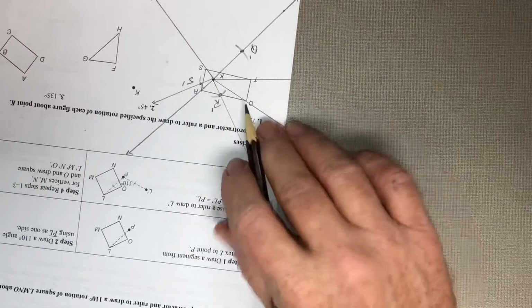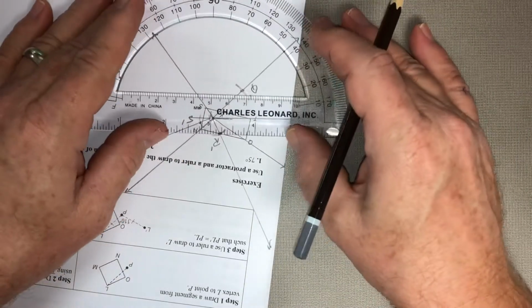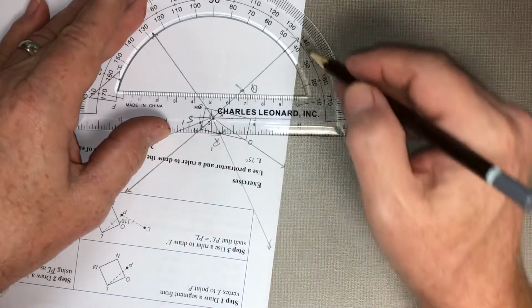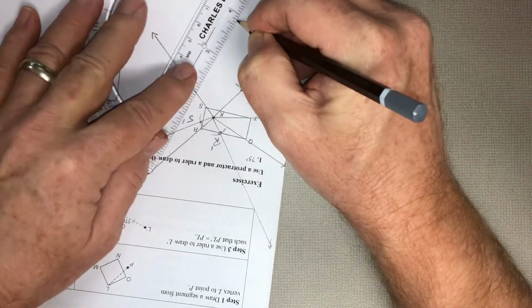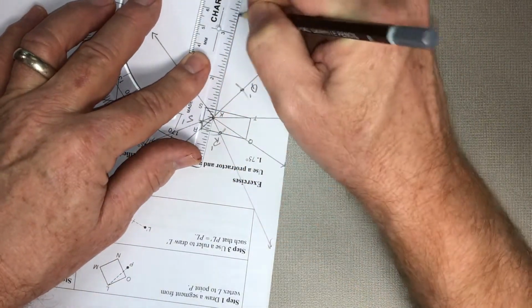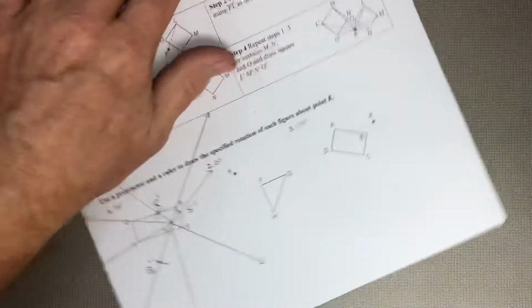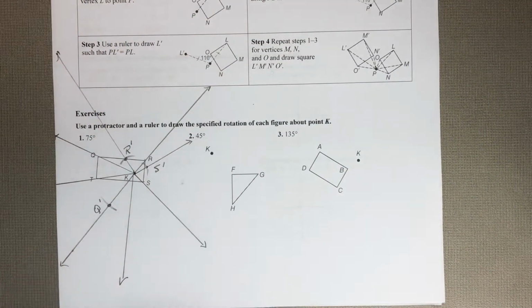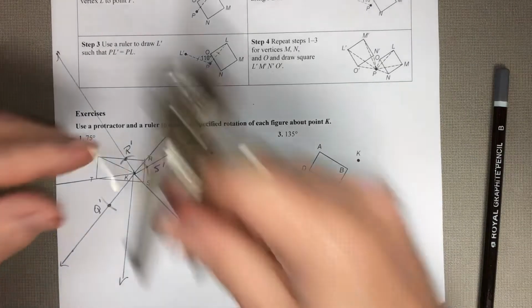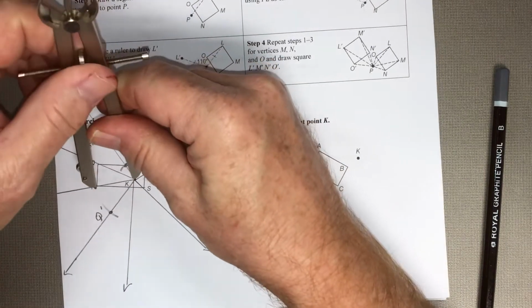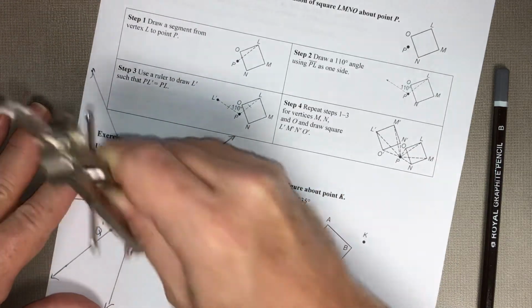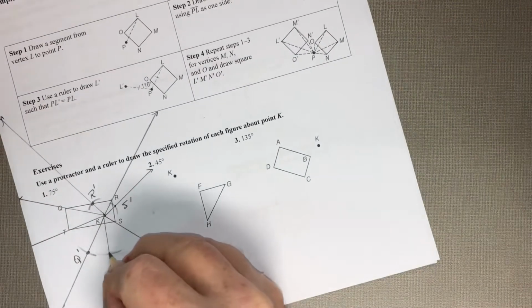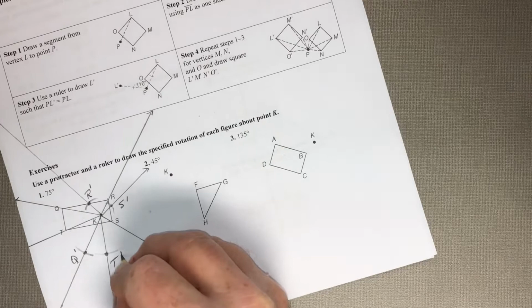I'm going to rotate it so that ray KT is to the right, horizontally, as best as possible. And then I'm going to measure 75 degrees, which would be approximately right there. All right, and I'm going to line that up with the center of rotation and draw ray KT prime. Okay, and now I'm going to locate T prime by measuring KT. All right, that's that distance. And that means that point T prime will be this point right here. There is point T prime.